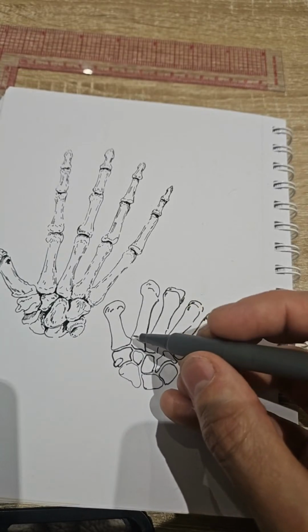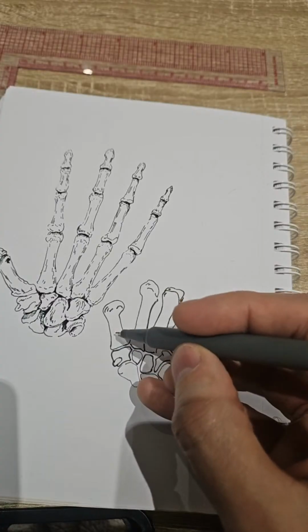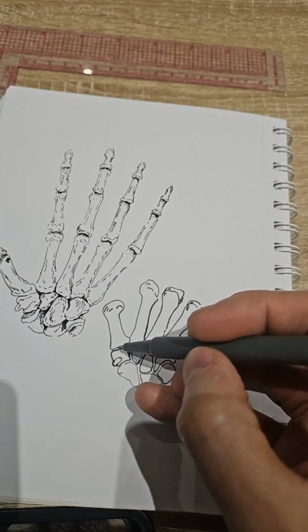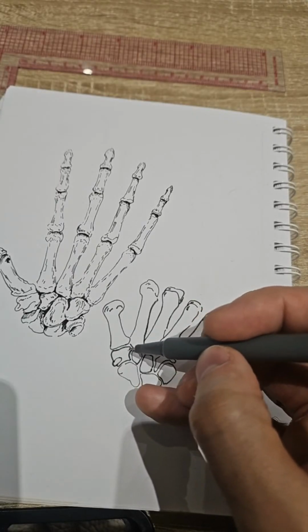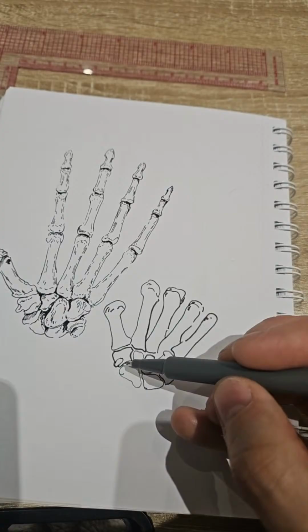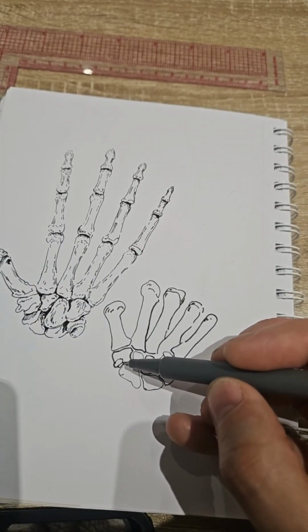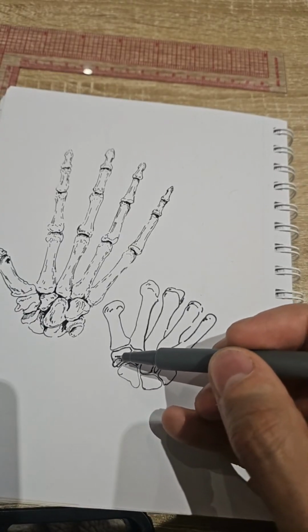Then we have here the metacarpal bone of the thumb, and as you can see, it will articulate with the trapezium, which is this bone here. The trapezium has a groove on the palmar surface, and this groove is for the tendon of flexor carpi radialis.